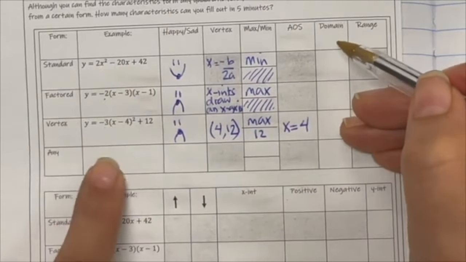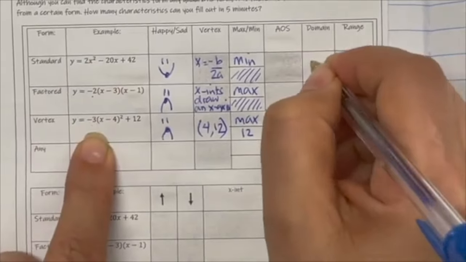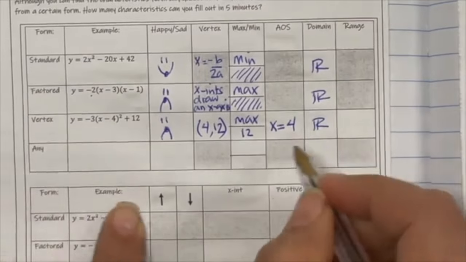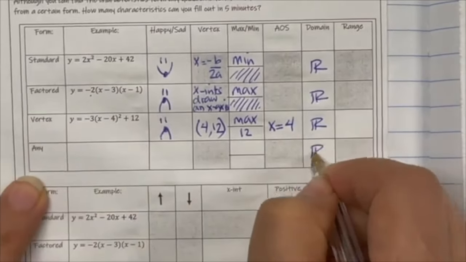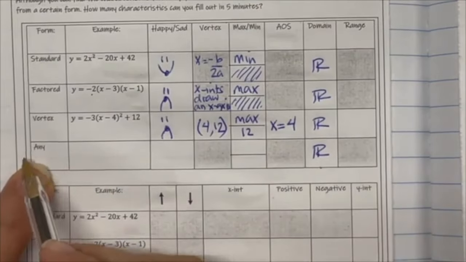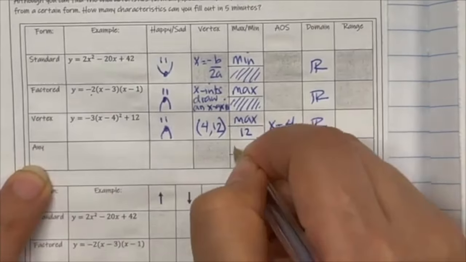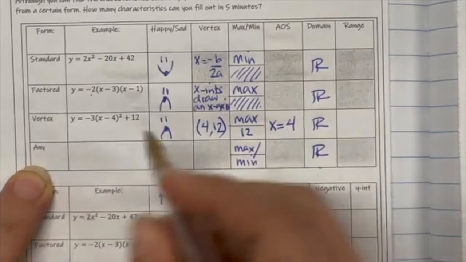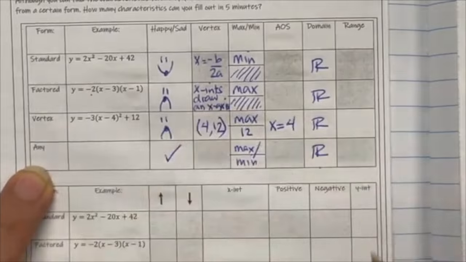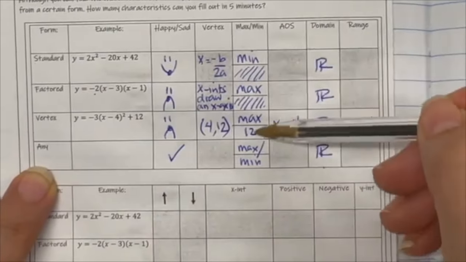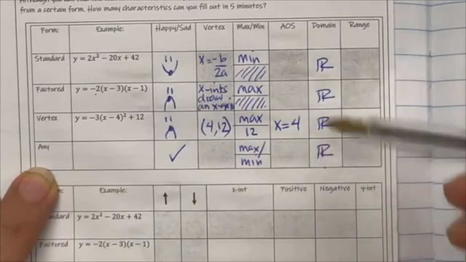Okay, domain. No matter what form I'm in, I can find domain. It's always all real numbers. Okay, so that means, and I'm sorry, I forgot to fill this out too. For any of these, I can find domain immediately. For any of them, I can find whether it's a max or a minimum. For any of these, I can tell if it's a sad or happy face. So this one works for all. This one works for all, just the max and minimum. This one works for all.